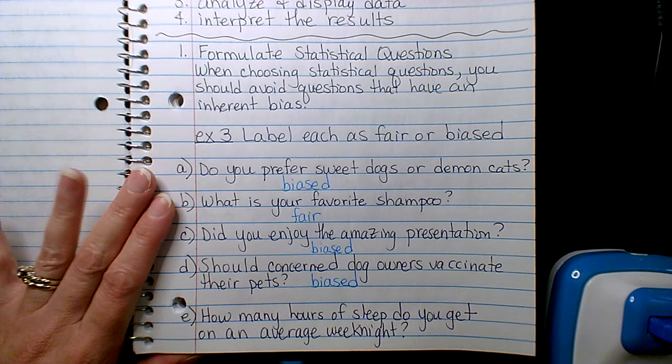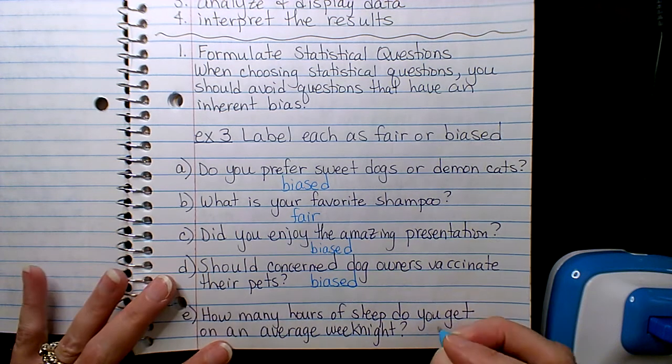How many hours of sleep do you get on an average weeknight? That's fair.